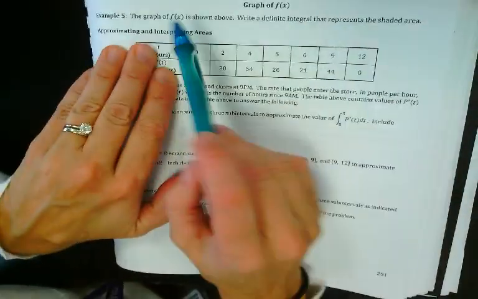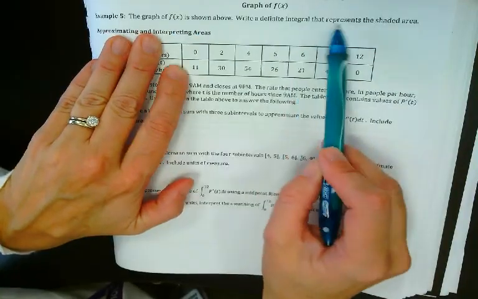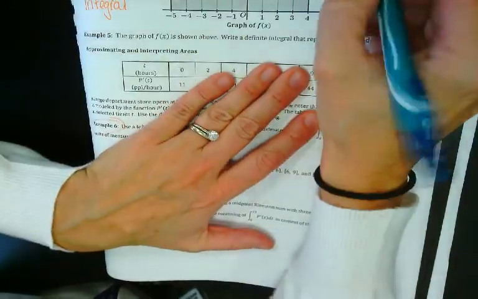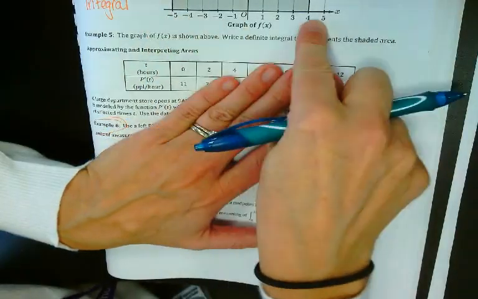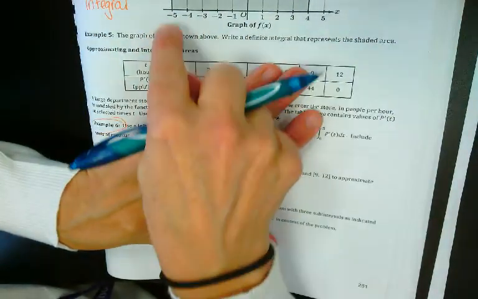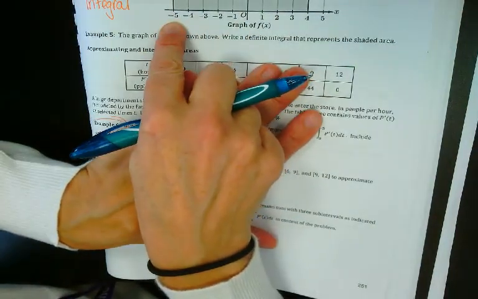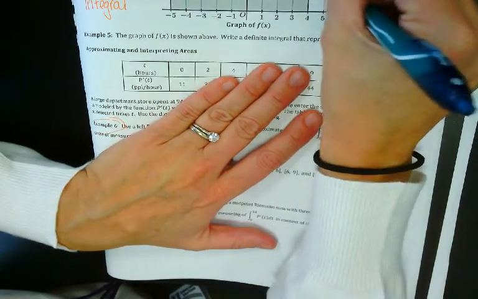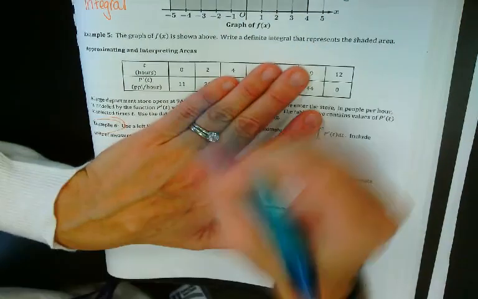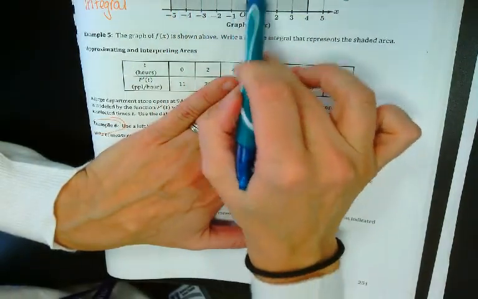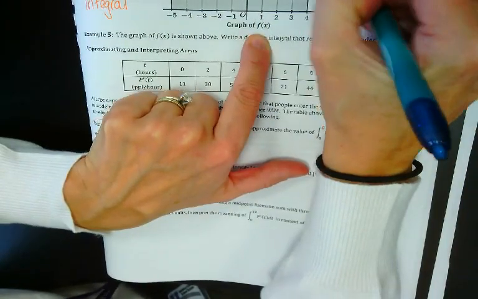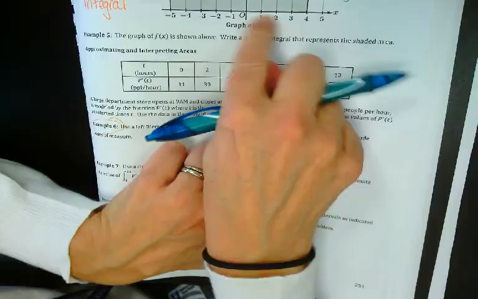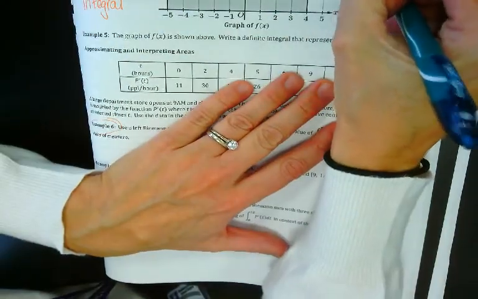So in this, let's do example 5. In this graph, it says write a definite integral to represent the shaded region. So I would say, here's my integral. I'm going to add up all the areas from who to who. -5 to 4. So my lower bound is -5, and I'm going to 4. I want the area under. The name of this function is f of x. So there's my height times the change in the width would be dx.